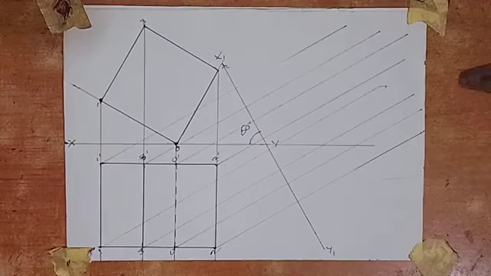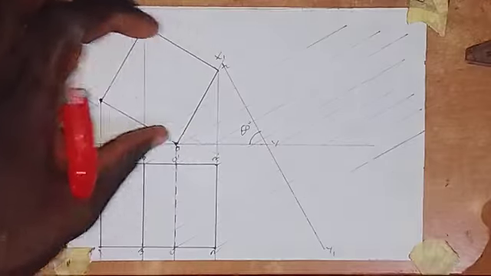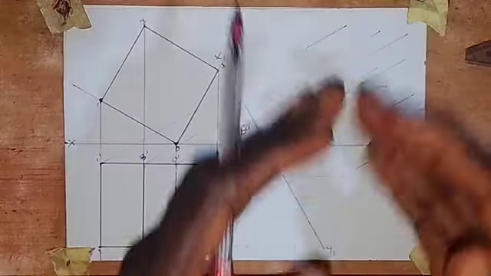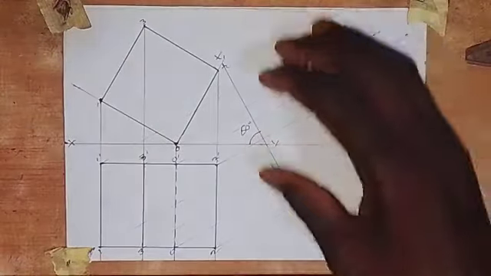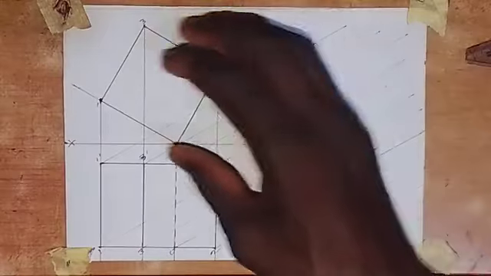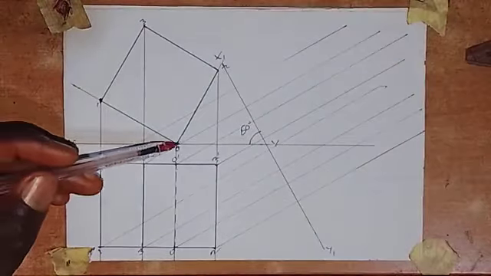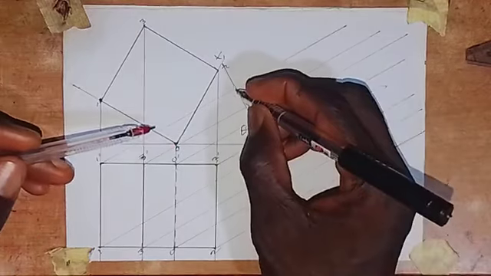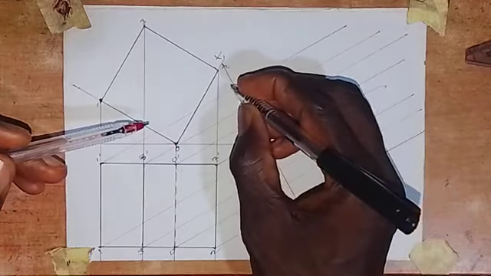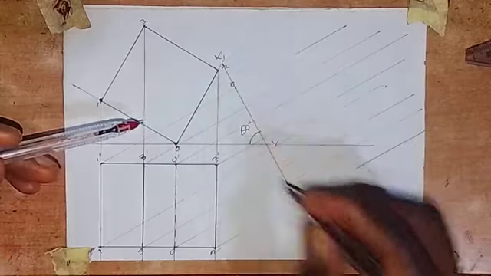All right, so looking at what we have here, we need to transfer this point onto this plane. Okay, so this is an auxiliary plane, so we have to transfer this point onto this auxiliary plane. But starting from here, this is going to be the line 0. So this will be 0. So here we have 0.